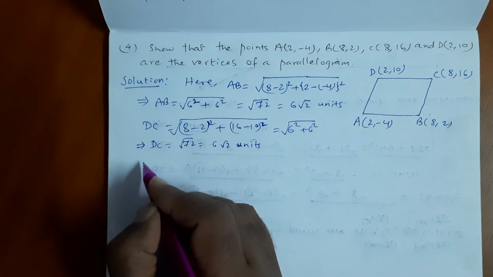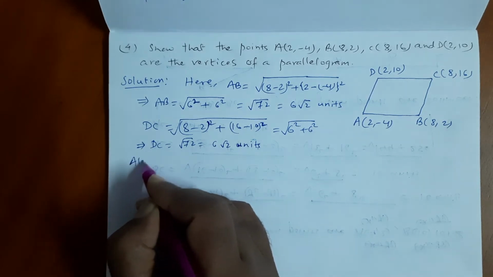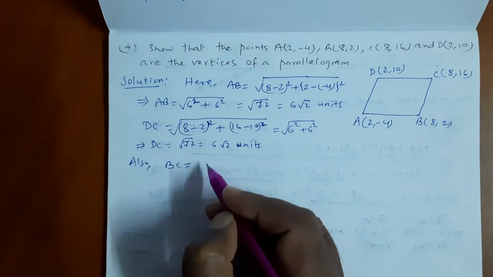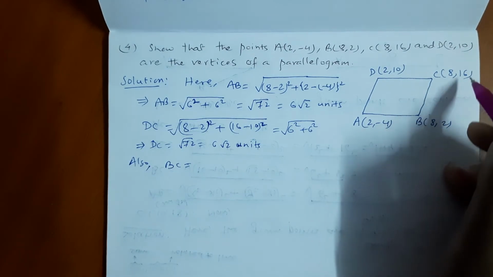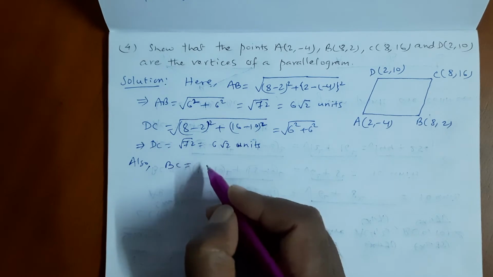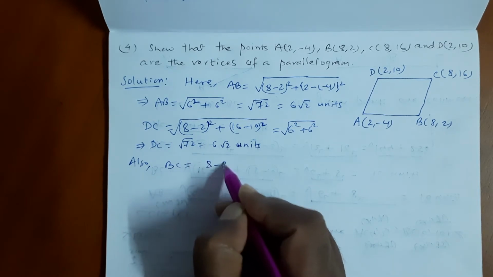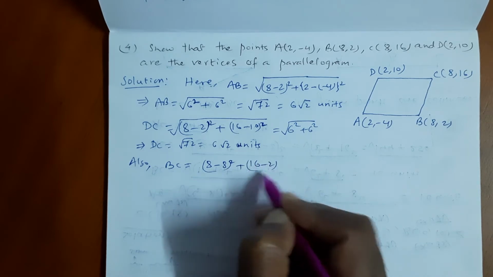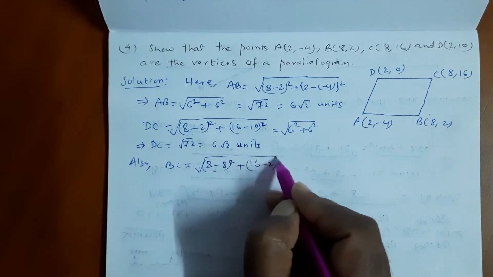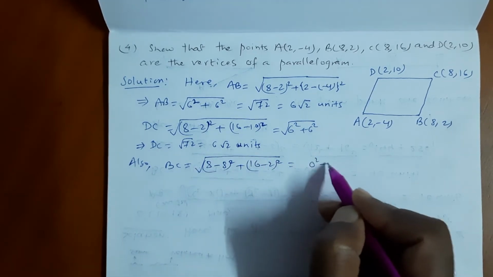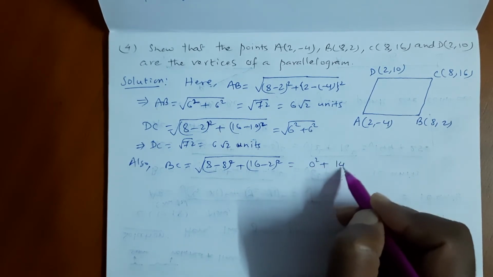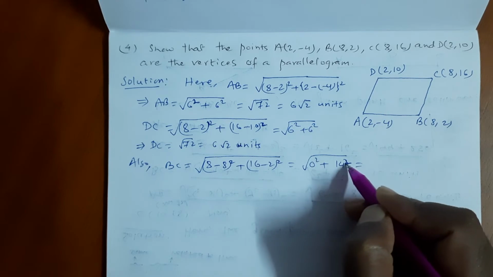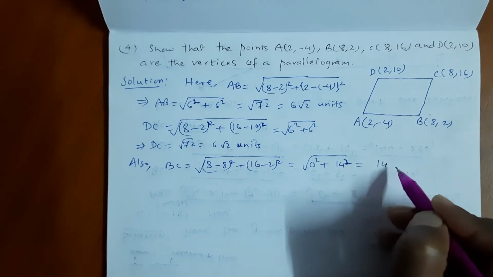And also BC equals, here also square root of (x2 minus x1) squared plus (y2 minus y1) squared. We will find out 8 minus 8 squared plus 16 minus 2 squared, square root over this, that is 0 squared plus 16 minus 2, 14 squared, square root over that. So the square root of 14 squared will be 14 only.